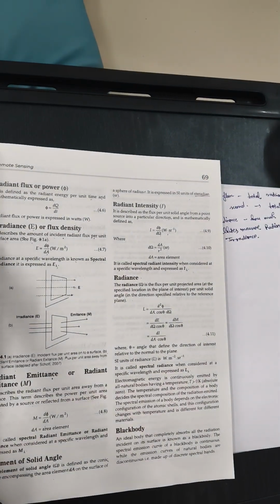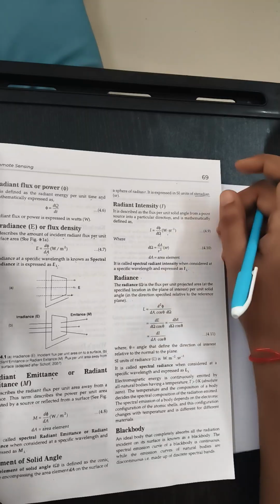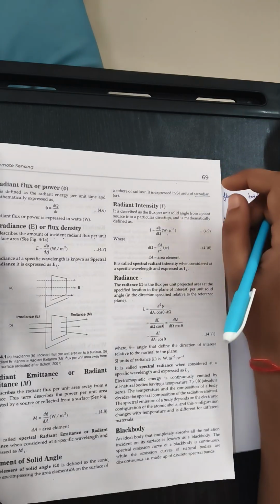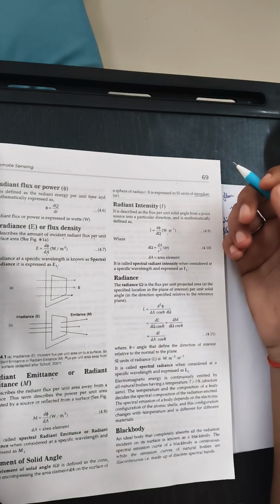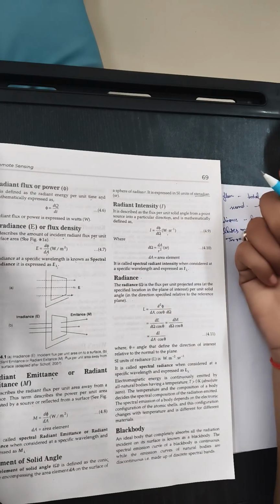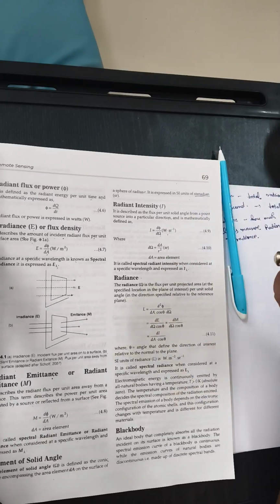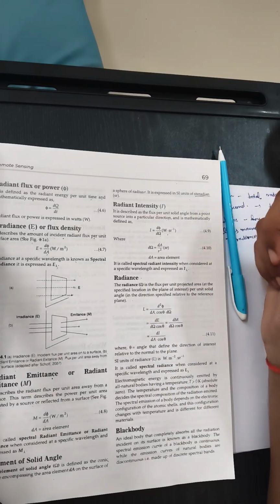Let's quickly revise what we read in today's lecture. The sun emits total energy every second, which is called radiant flux. When this energy falls on Earth's surface, it is called irradiance. When the Earth absorbs energy, then emits and reflects energy, this is called radiant exitance.